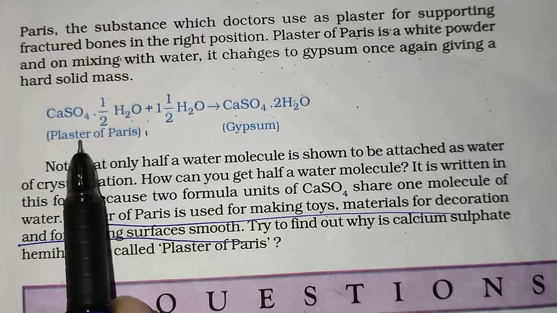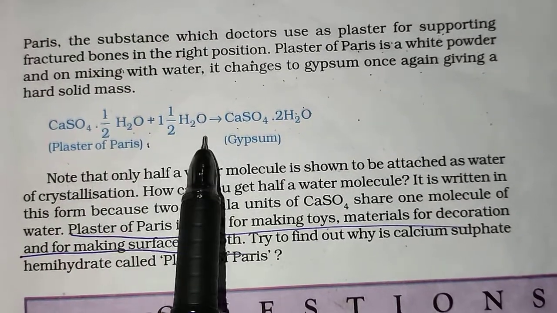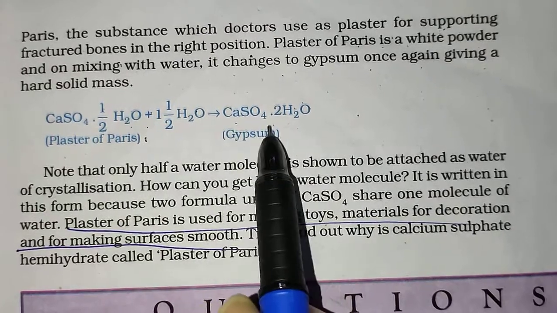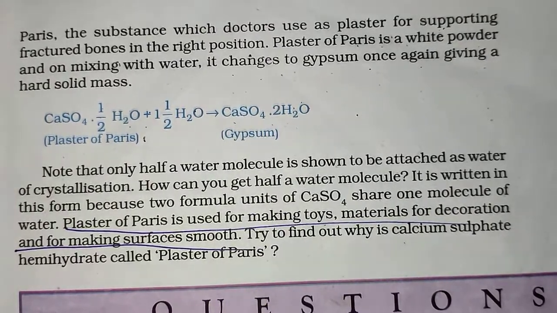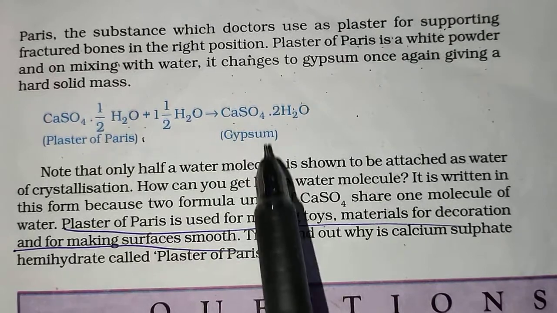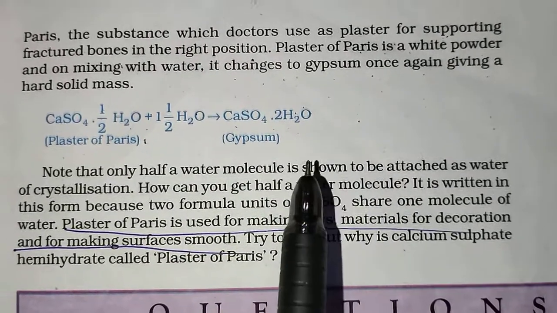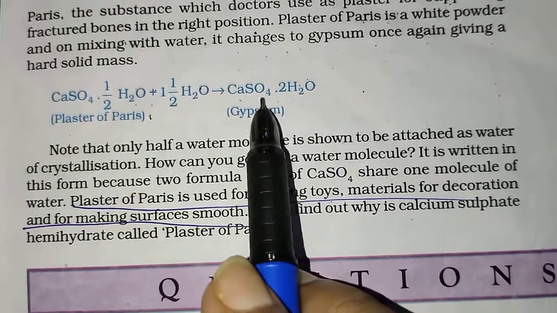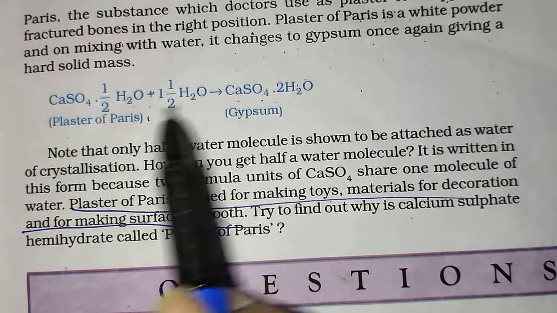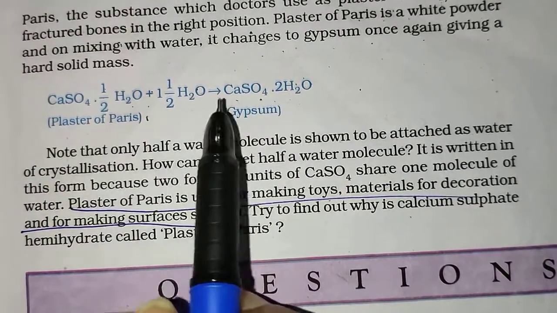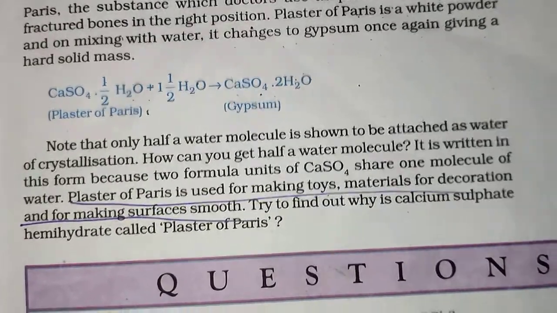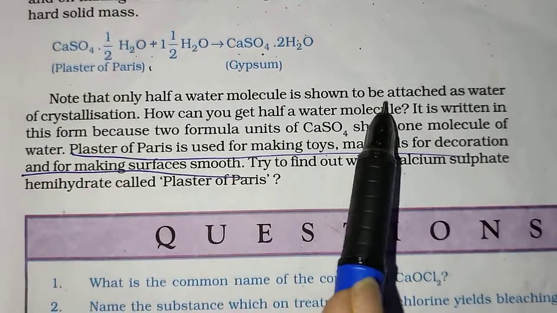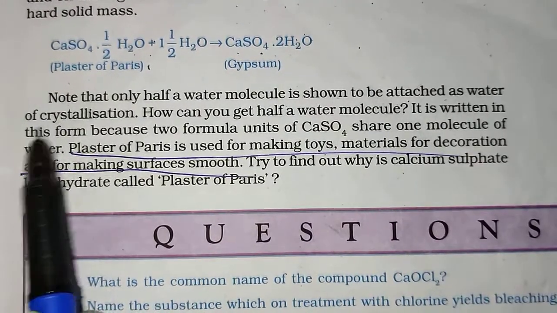Whenever plaster of Paris gets water molecules, it becomes a hard substance called calcium sulfate dihydrate, or gypsum. Again, whenever calcium sulfate dihydrate is heated to 373 Kelvin, it will lose water molecules and form calcium sulfate hemihydrate, that is plaster of Paris. Note that only half of a water molecule is shown to be attached as water of crystallization.